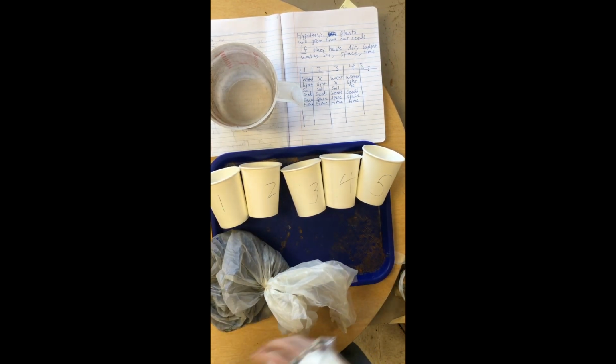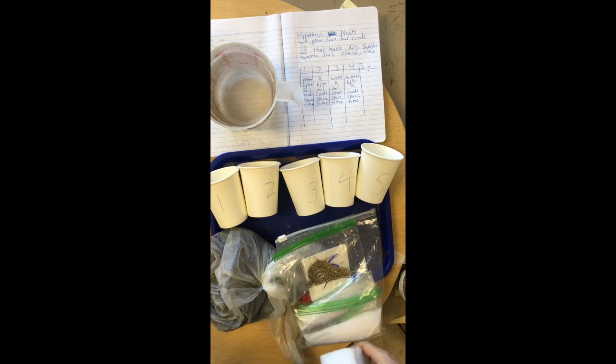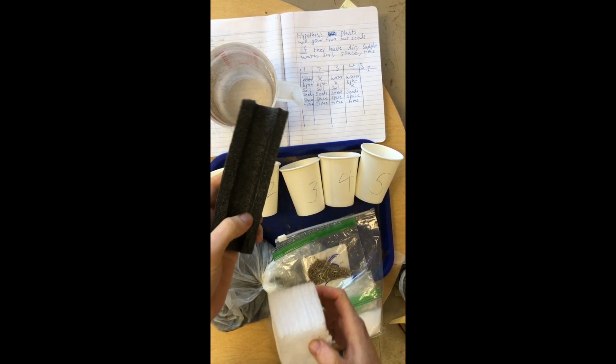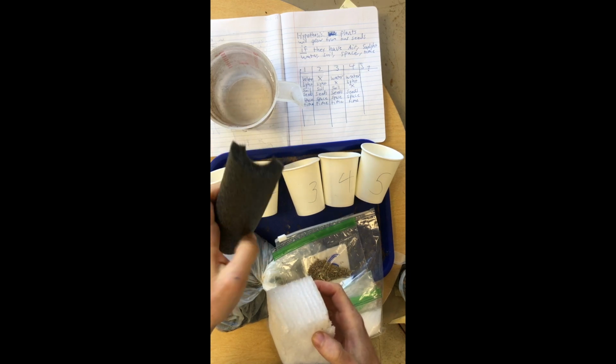You're also, from your kit, going to need a piece of foam. If you're a 4th or 5th grader, you might have a piece of foam that looks like this.